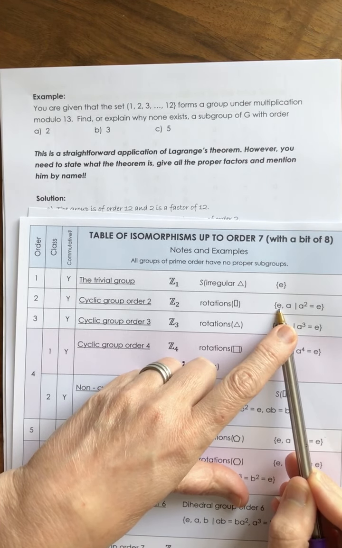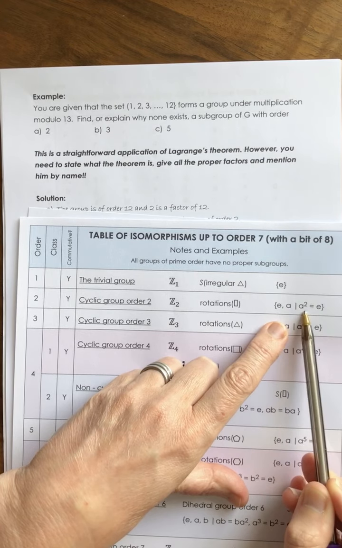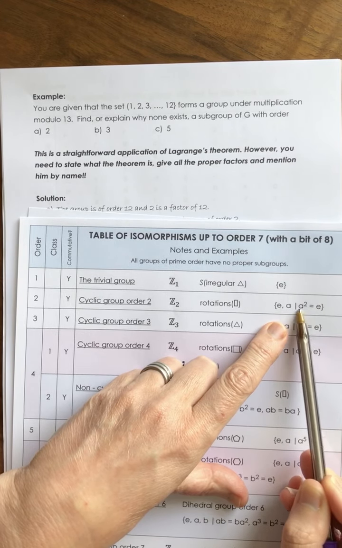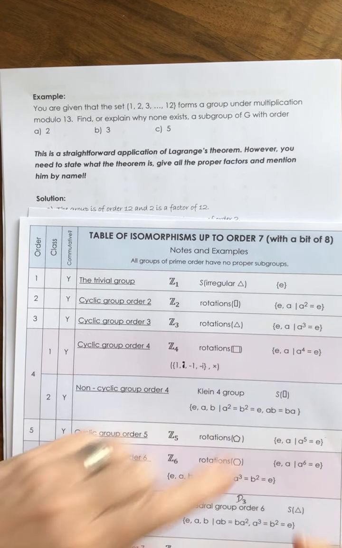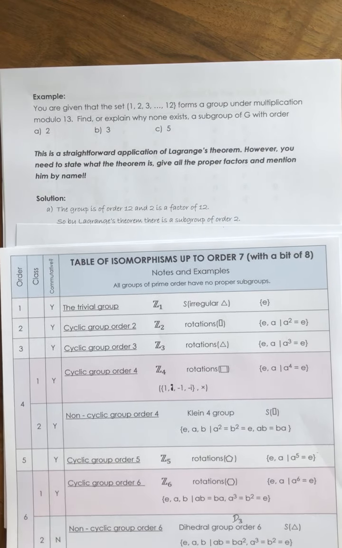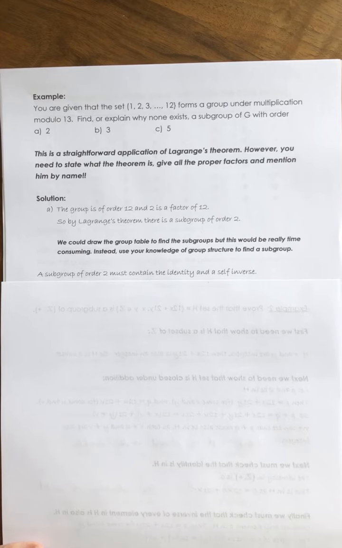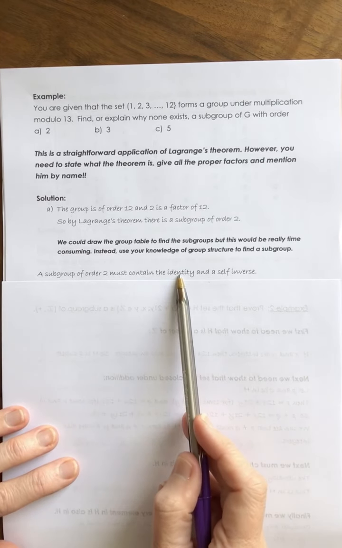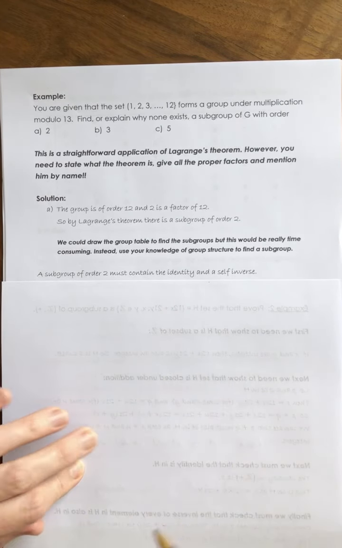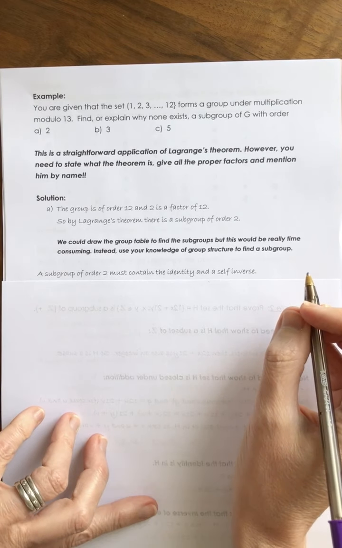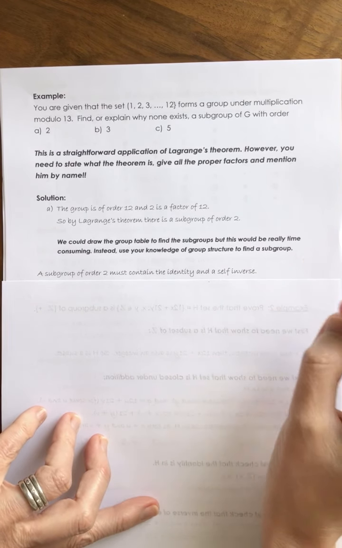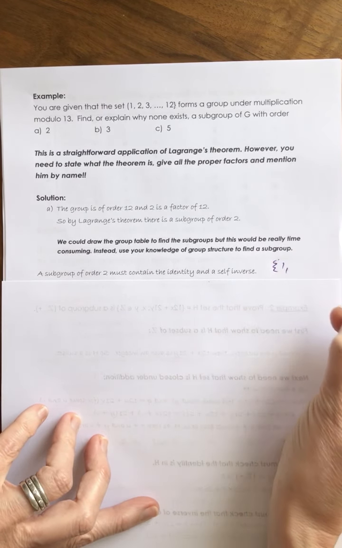I've got obviously the identity, and then my second element is a self-inverse, so I want something squared that gives me the identity. So what you are looking for is something that contains the identity and a self-inverse. So the identity is, of course, 1. It's a multiplicative group.